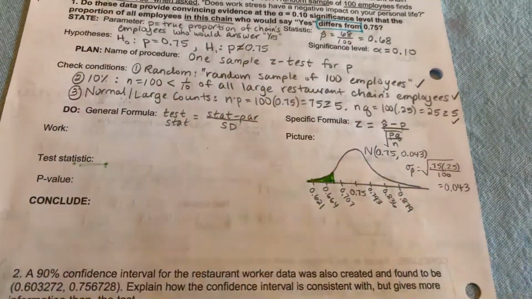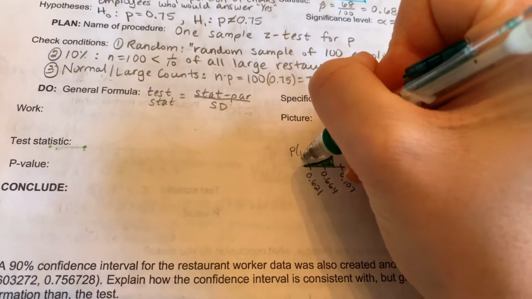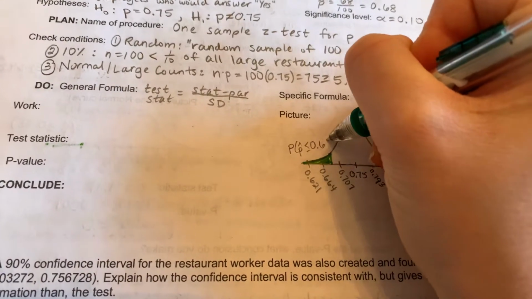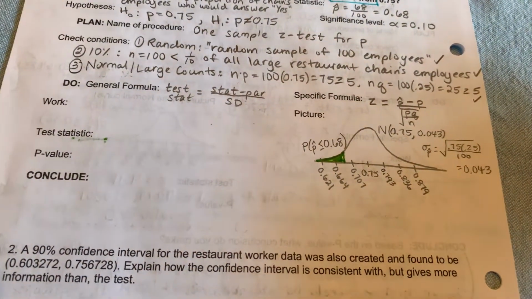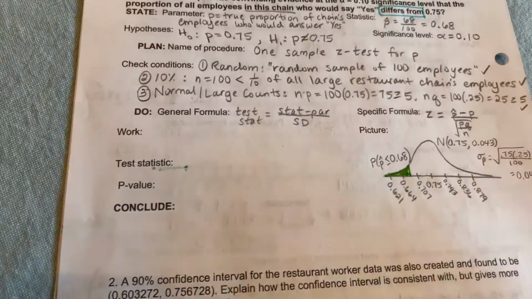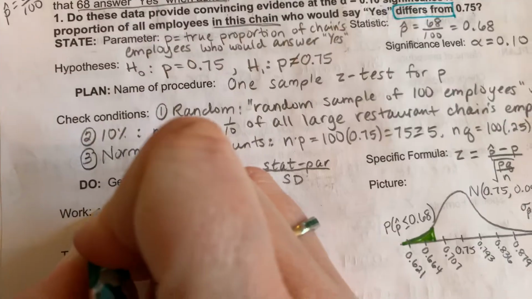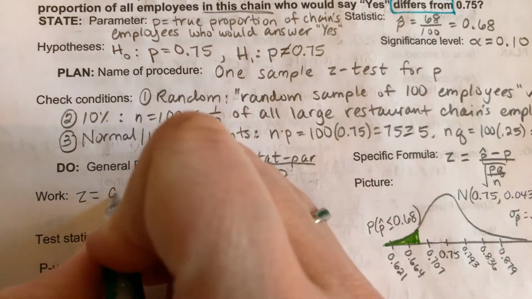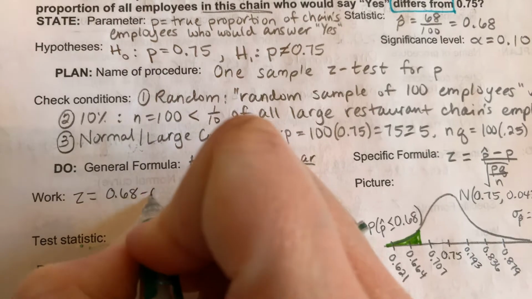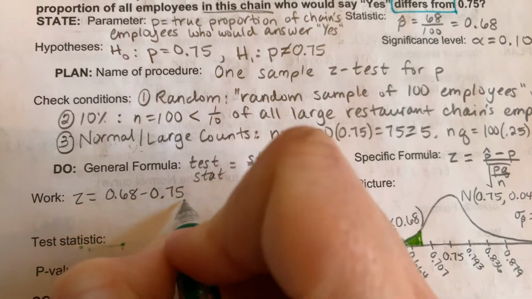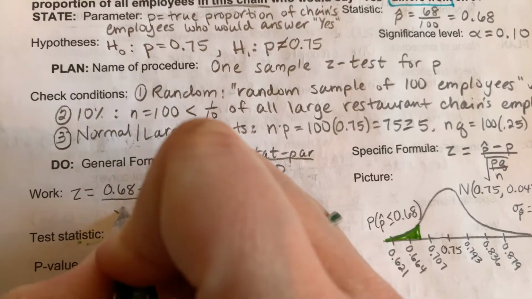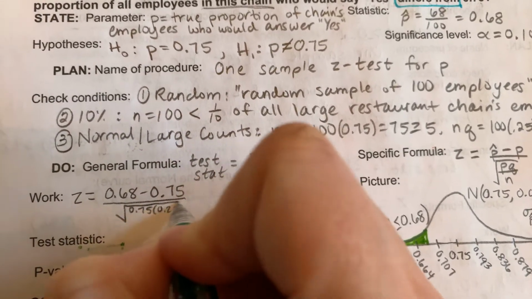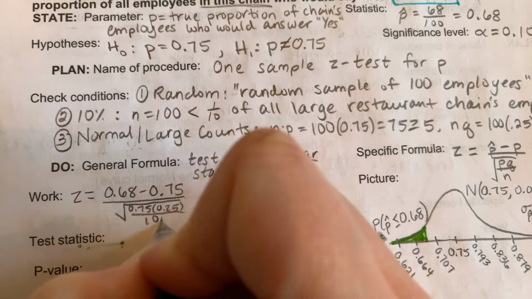So again, that is the probability that p hat is less than or equal to 0.68. Okay, so let's go ahead and fill in my work here. So I have z is equal to, and I'm filling in my p hat is 0.68 minus my parameter p is 0.75 divided by the square root of 0.75 times 0.25 divided by 100.